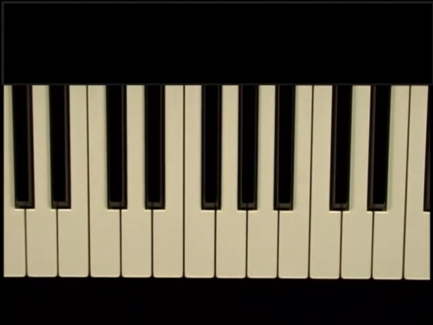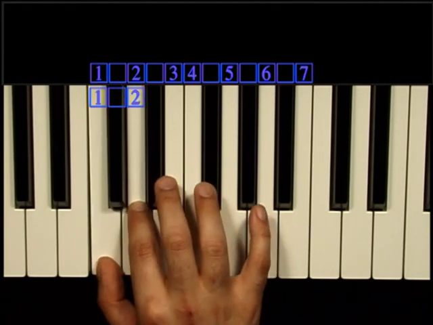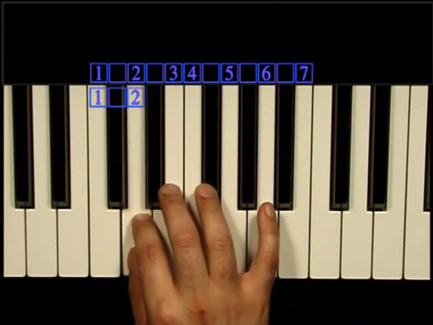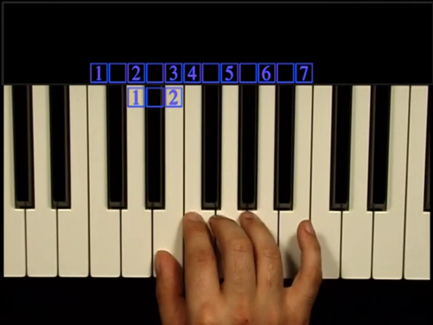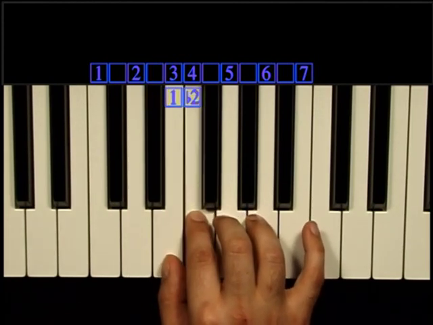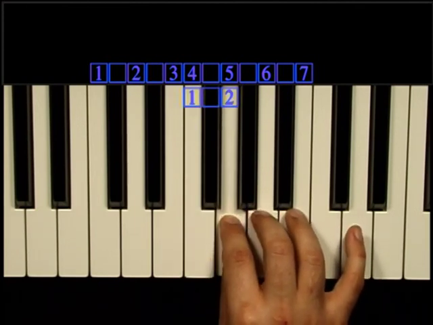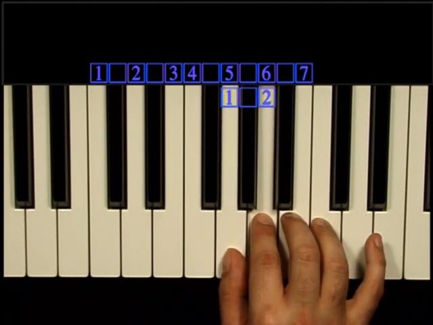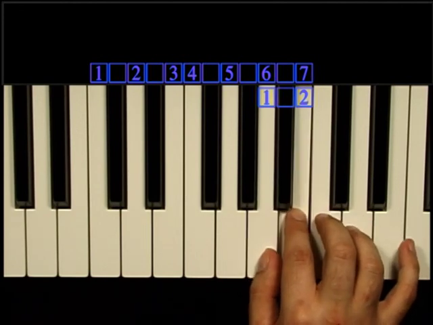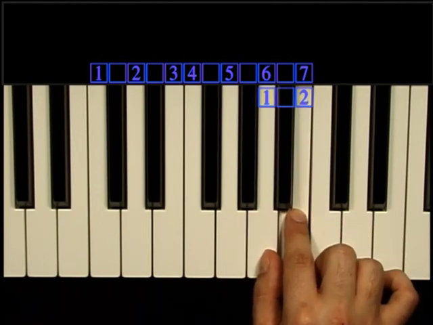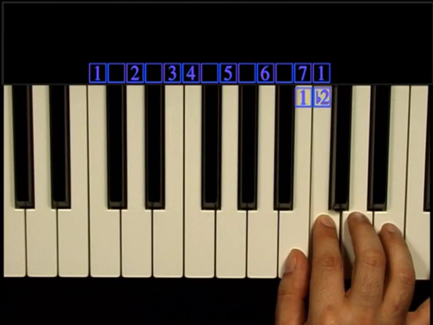Now let's look at the relationship of the intervals to the scale degrees. You already know that the distance from the 1 to the 2 is a major second, or a whole step. But the distance from the 2 to the 3 is also a major second, or a whole step. The distance from the 3 to the 4 is a minor second, or a half step. The distance from the 4 to the 5 is a major second, or a whole step. The distance from the 5 to the 6 is a major second, or a whole step. The distance from the 6 to the 7 is a major second, or a whole step. And the distance from the 7 to the 1 is a minor second, or a half step.